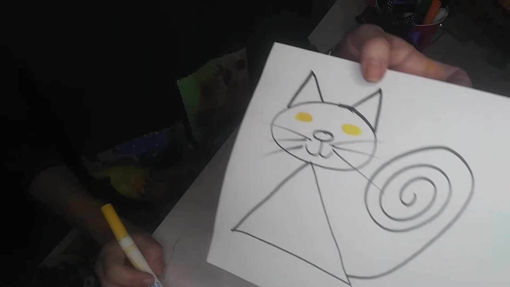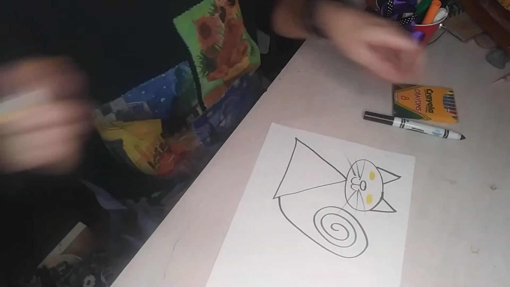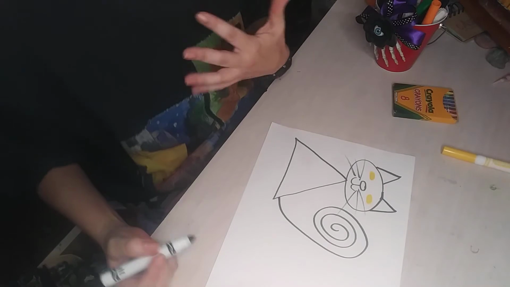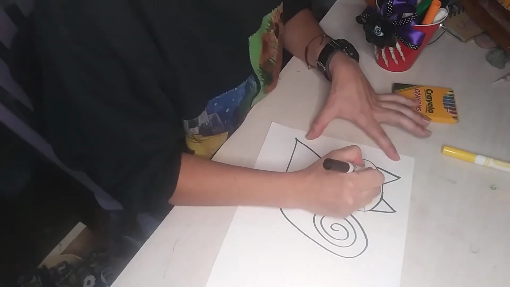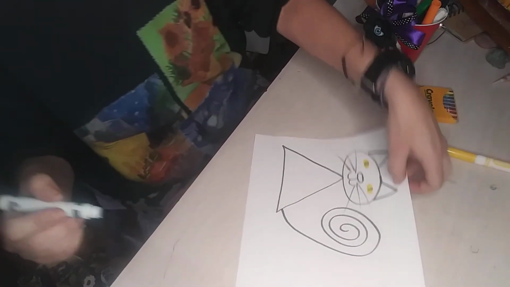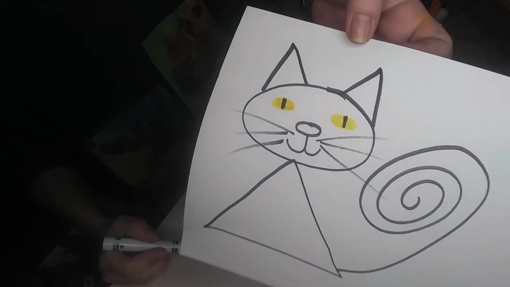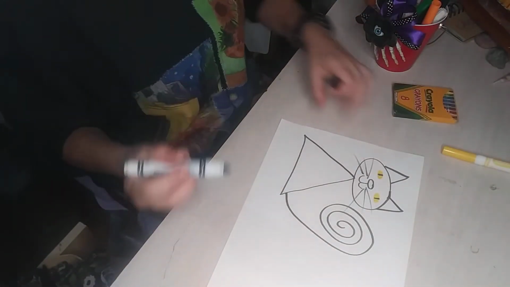Now, boys and girls, he looks a little creepy, right? And we don't want him to look like that. So we're going to do his eyes. How I do my eyes, because sometimes my cats, their eyes are different from our eyes. I'm just going to make a little line. I don't know if you saw that, but meow. There we go. So now, boys and girls, this cat is done.